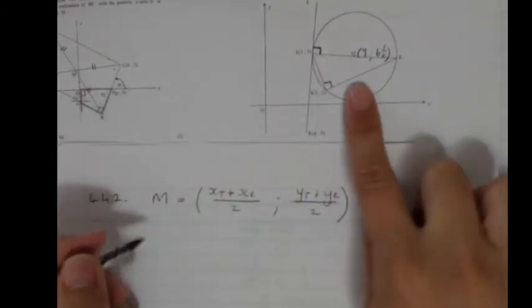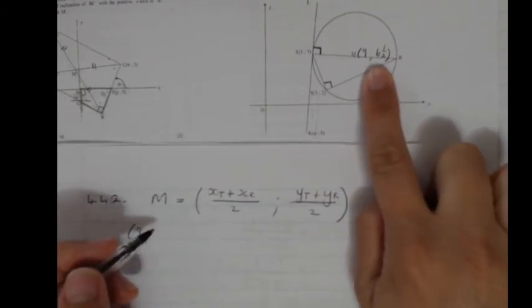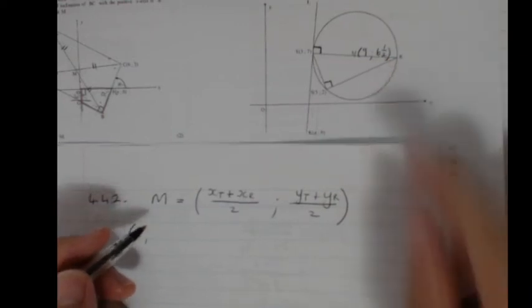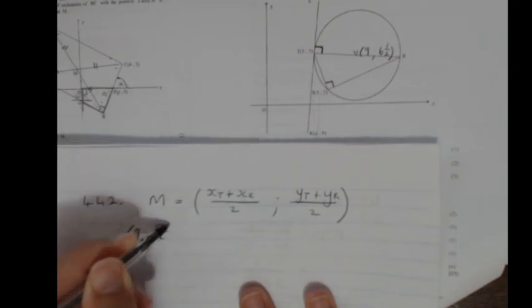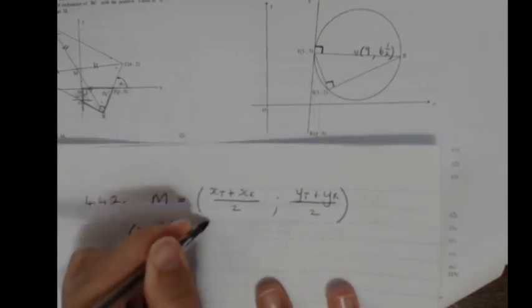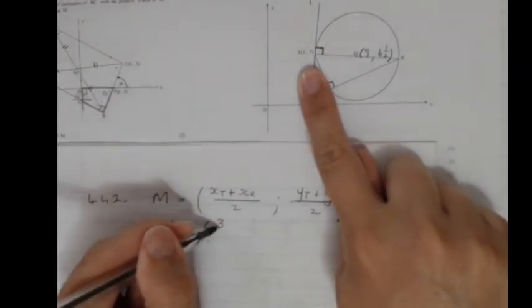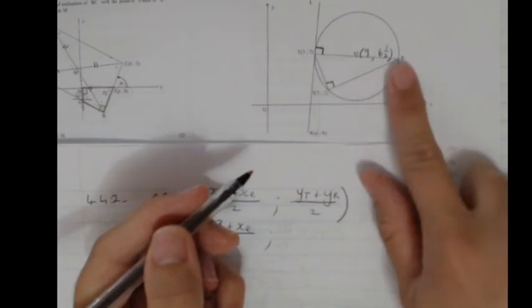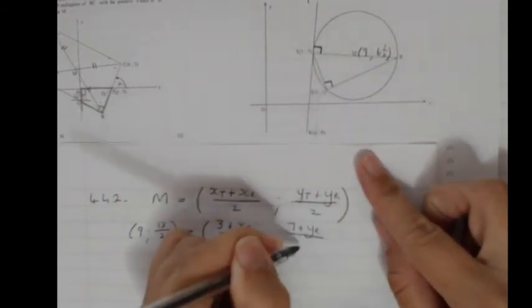Then M is the point (9, 6.5), which I'm just going to write as 13 over 2 instead of 6.5, is equal to xT is 3, and I want to calculate xR, and yT is 7, plus I need to calculate yR as well.